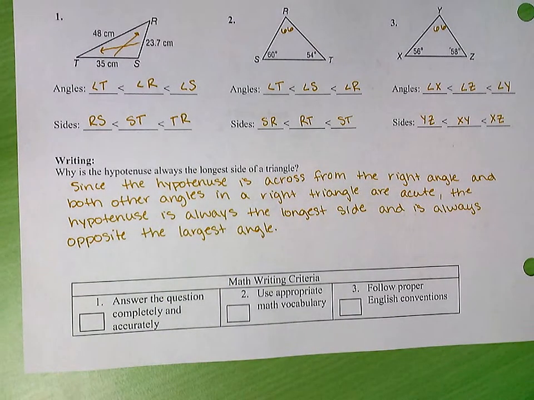Okay, so it's pretty much what Sadie said, except I added in that the other two angles of a right triangle have to be acute. Since they're acute and not greater than a right angle, that hypotenuse is always opposite the largest angle in that triangle. Okay, does that make sense?